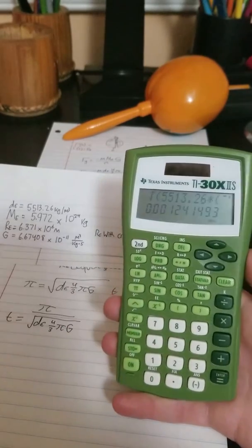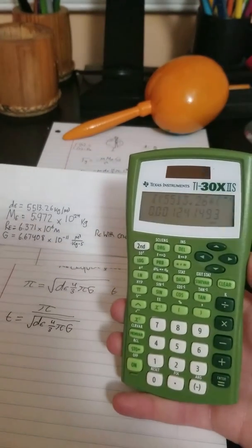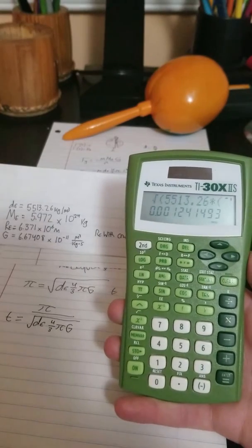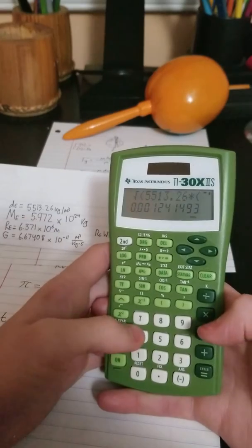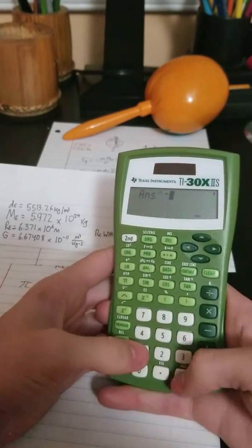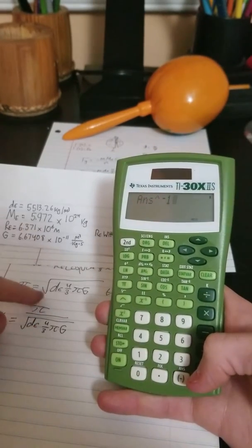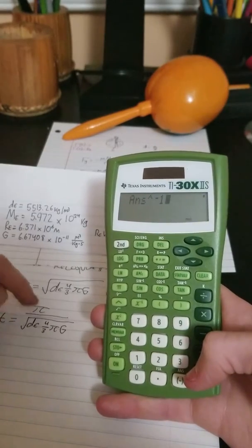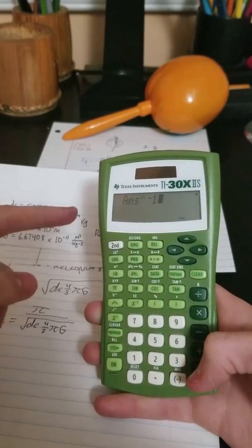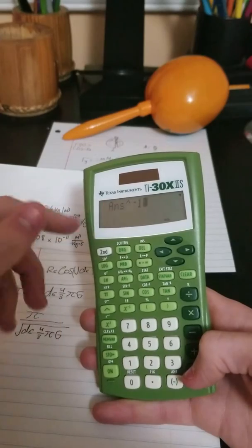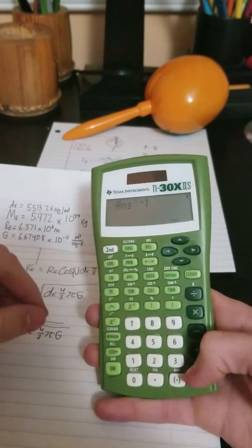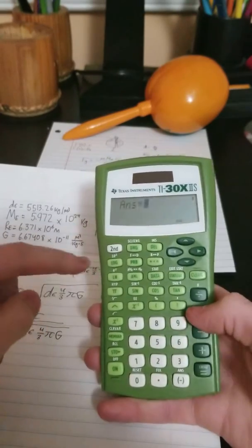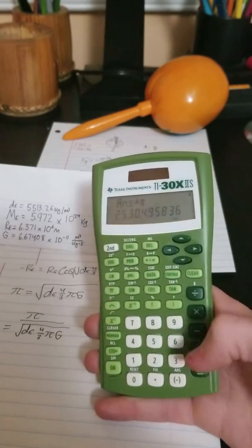Okay, so now we have this number, and that's everything in here. And so I'm going to raise it to the power of -1, and then multiply it by pi, because this calculator, you can't really put this on the denominator. So to the -1 and then multiply it by pi.